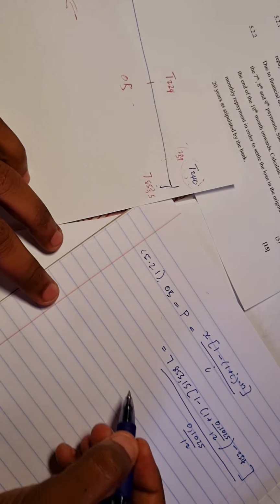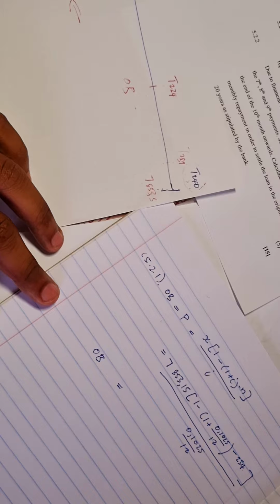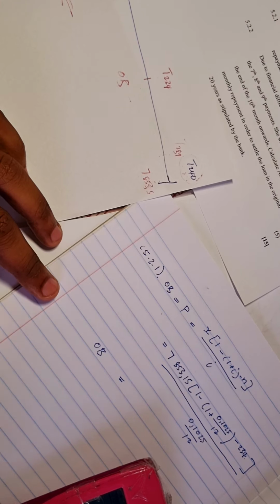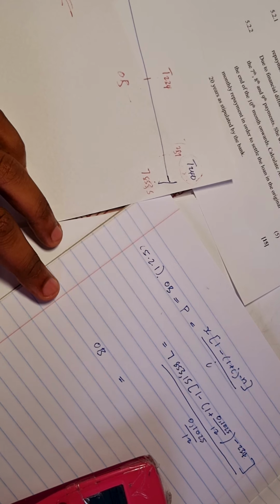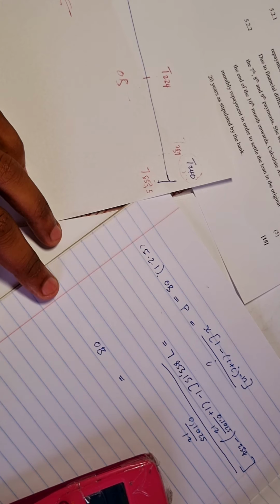Therefore we punch this on our calculator: fraction, 7,853.15, open bracket, 1 subtract 1 plus 0.1025 divided by 12 to the power of negative 234, close bracket, under fraction 0.1025 divided by 12.